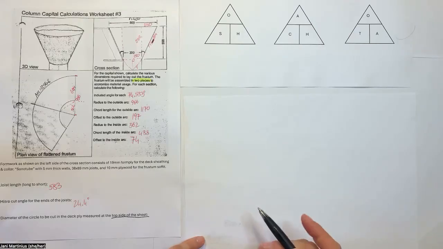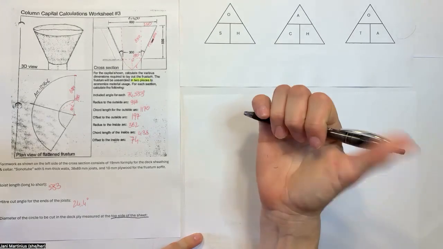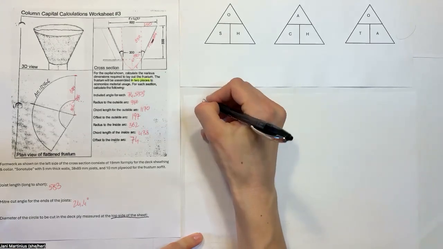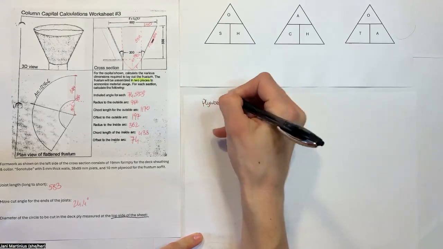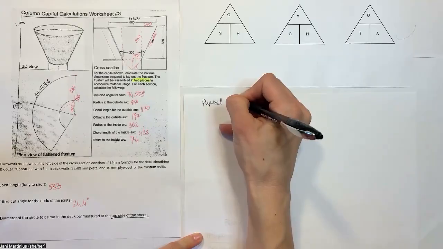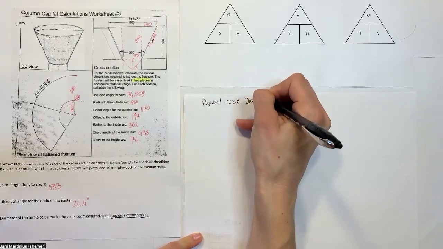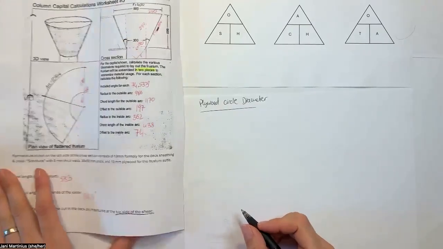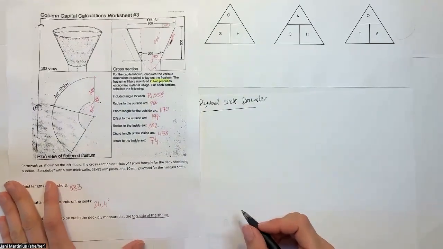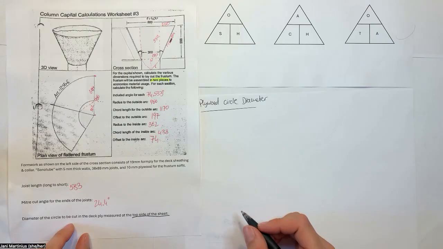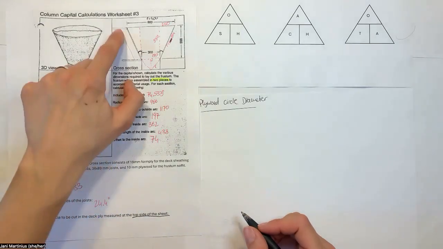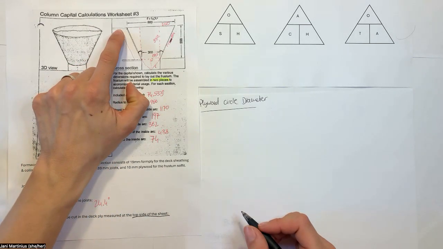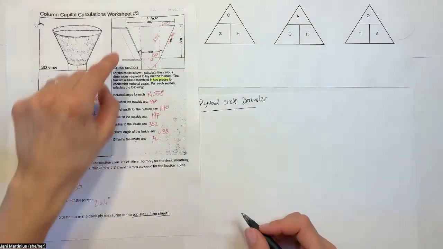There we go. So on this last one, we are figuring out our plywood circle diameter. So right here, diameter of the circle to be cut in the deck ply, which is the 19 mil plywood measured at the top side of the sheet.